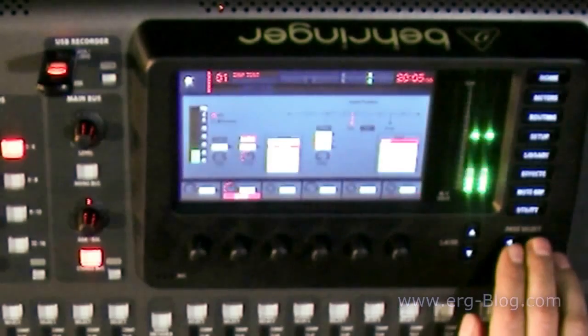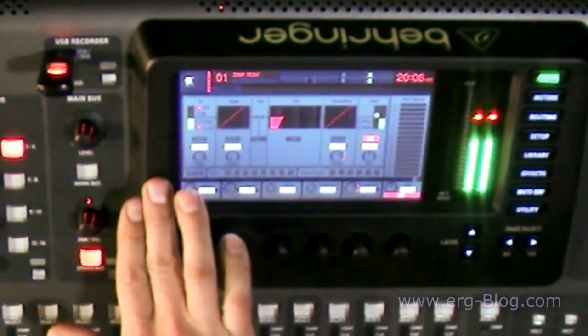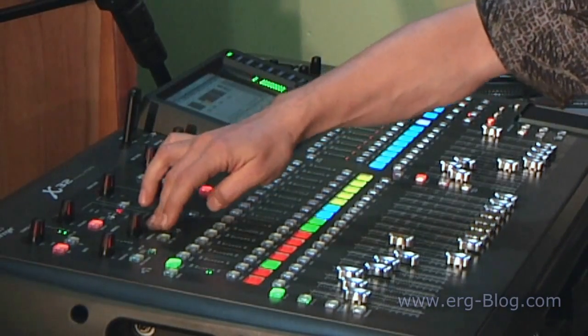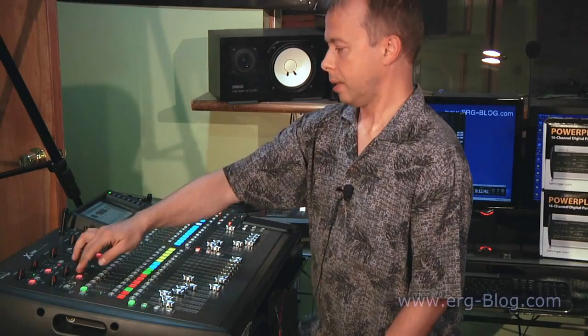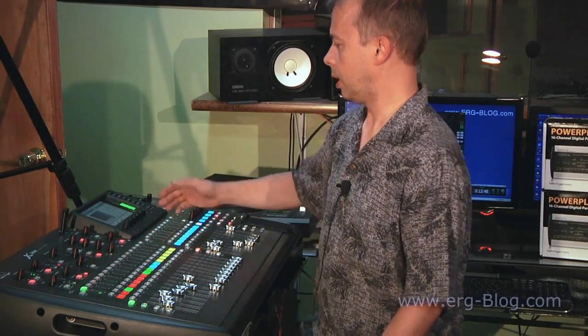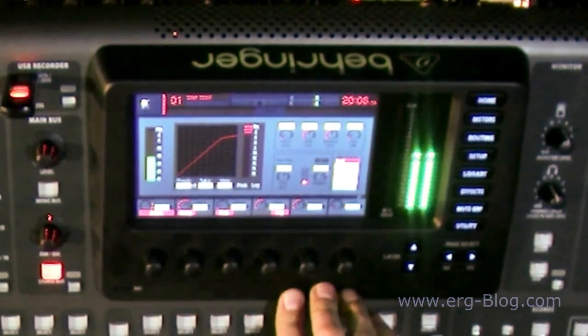I can go via pages, or coming back from the main page, just clicking the button on the channel strip. I activated compressor right away. View, and I'm already seeing compressor, and I see the gain reduction, so everything is changed as of right now.